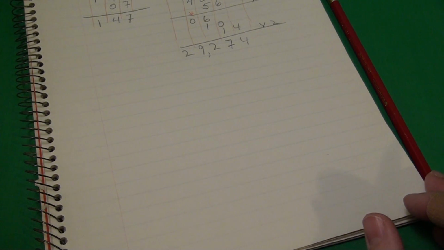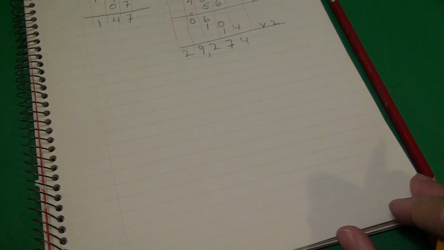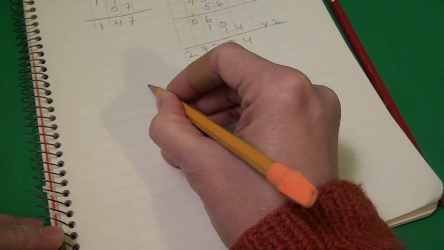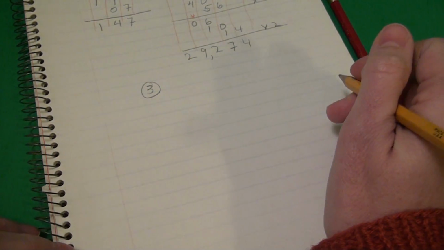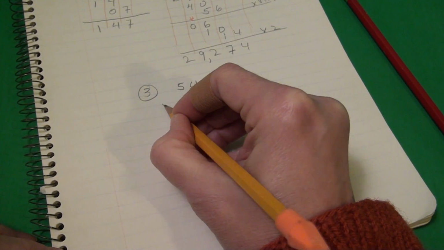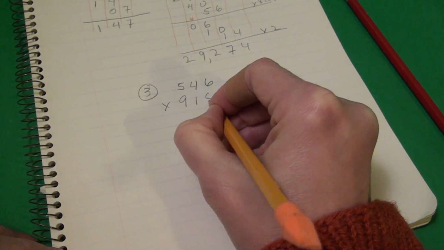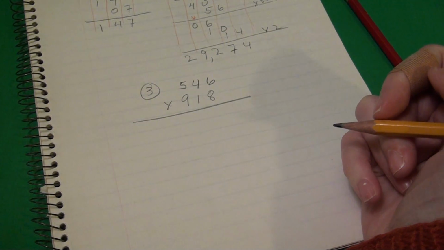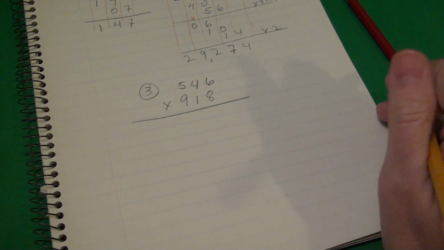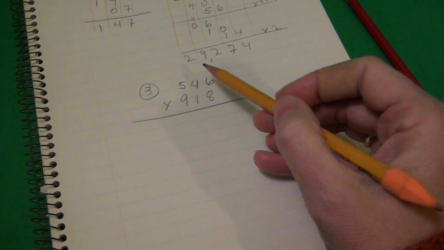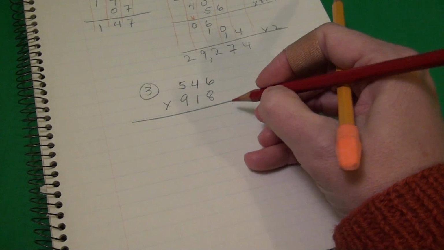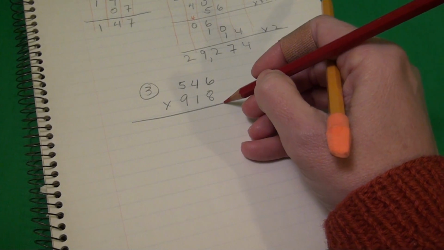Let's take a look at a third example, a 3-digit by a 3-digit. So here is our third example, and we've got 546 times 918. Again, left to right multiplication, it is absolutely crucial that you start in the correct position. So count how many digits you've got. 1, 2, 3, 4, 5, 6. So we have to start in the 6th position to the left of the decimal point.